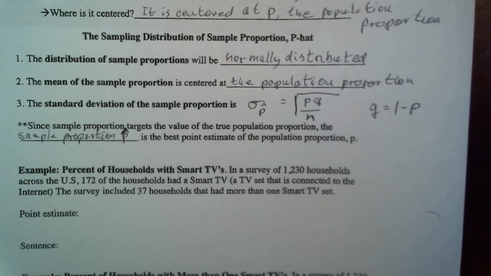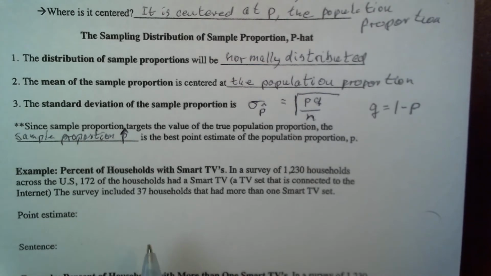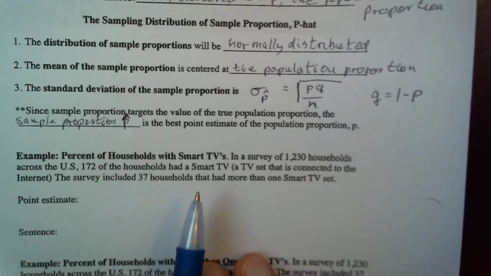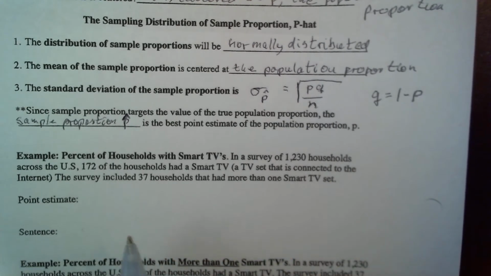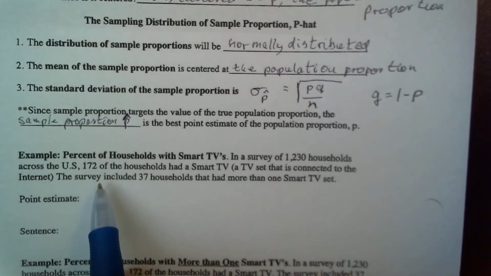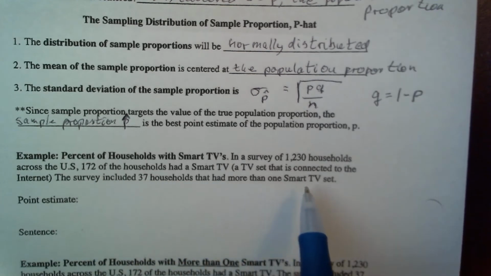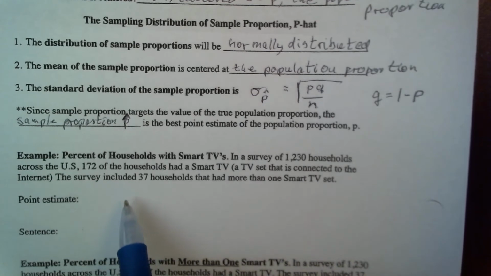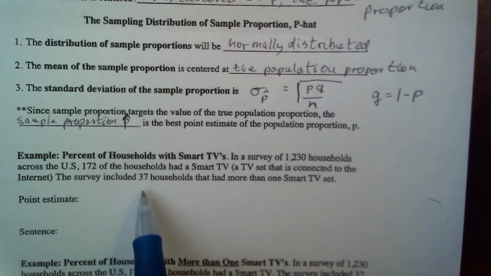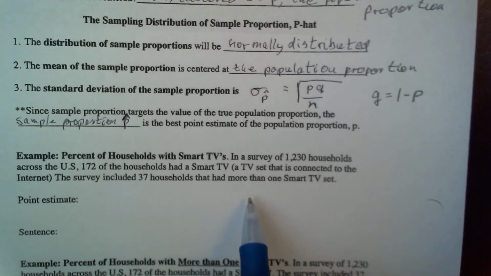Let's look at an example, and that is the percent of households with smart TV sets. In a survey of 1,230 households across the US, 172 households had a smart TV. That is one that's connected to the internet. And the survey included 37 households that had more than one smart TV set.